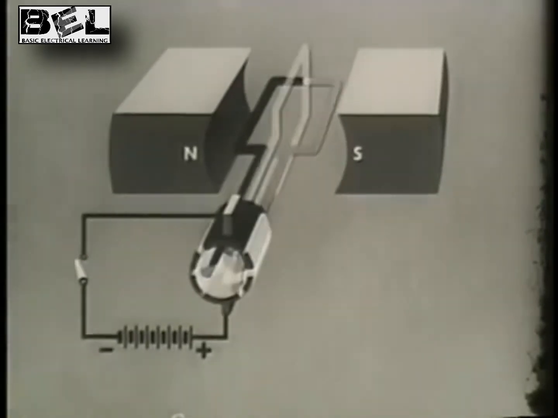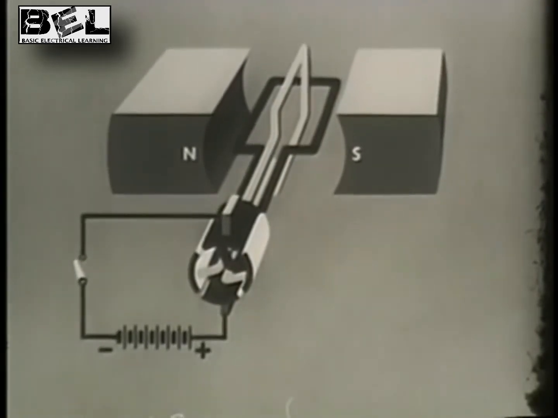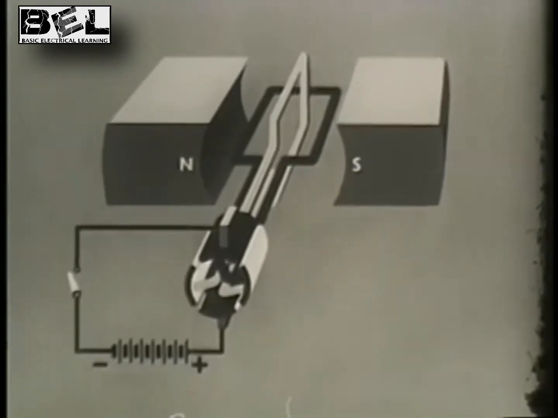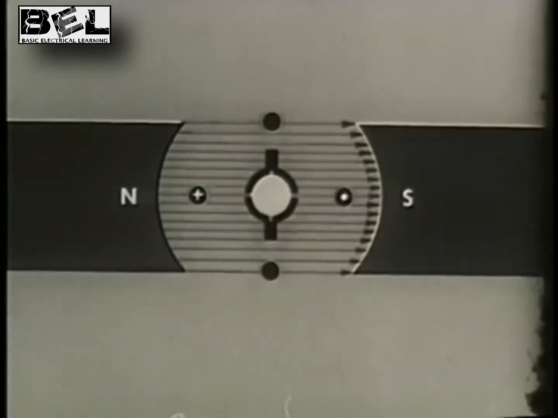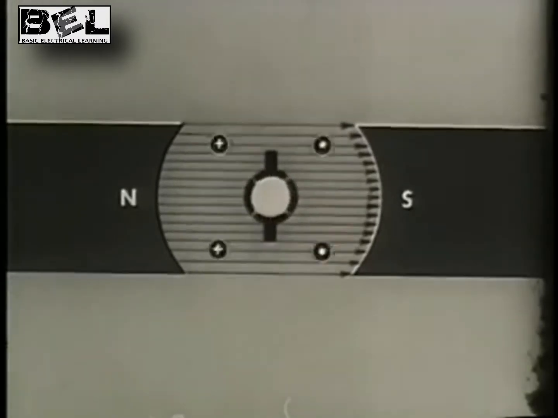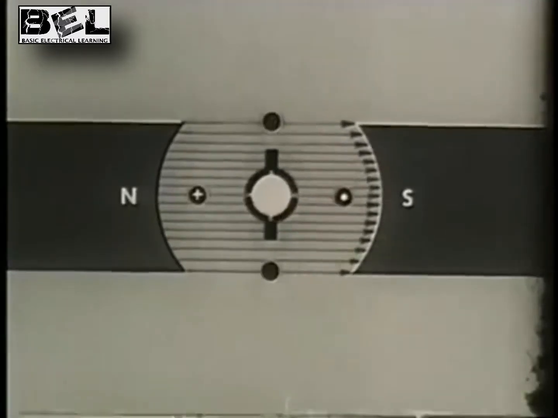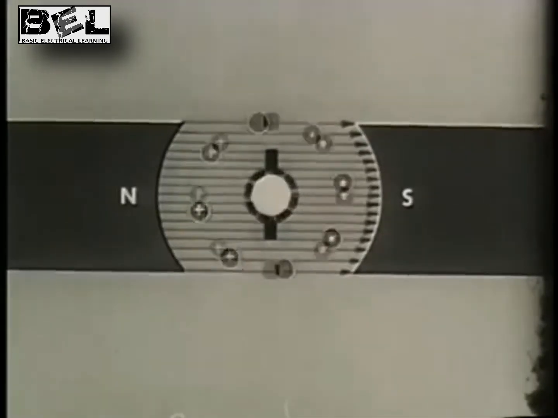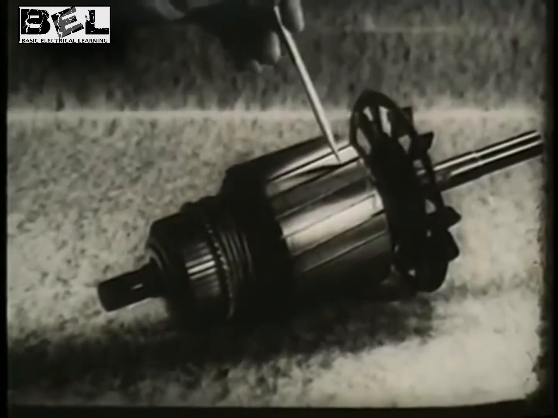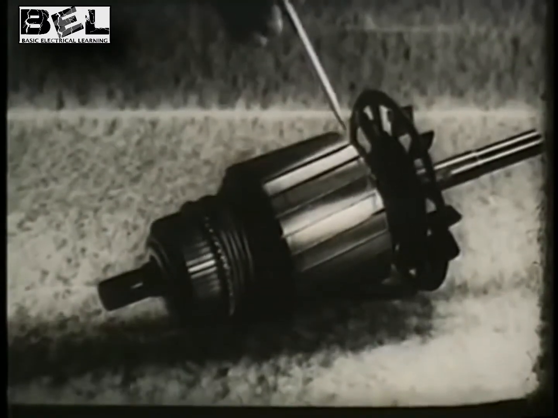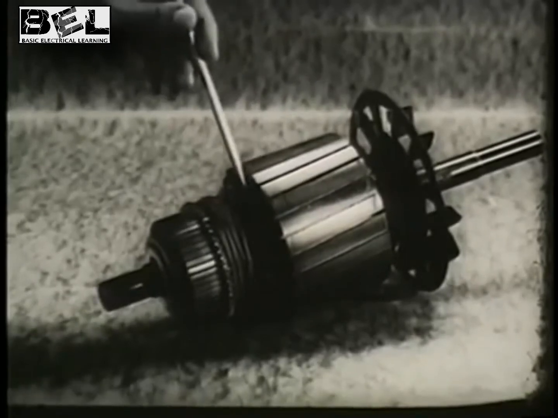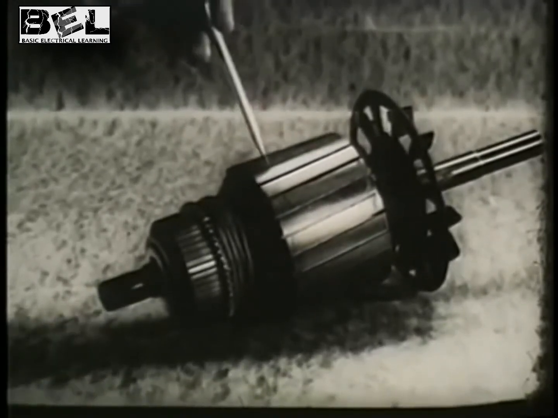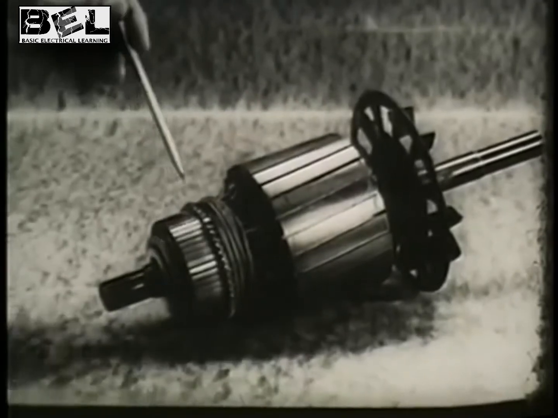Adding another loop and two commutator segments ensures that at no time will balancing forces cancel each other out. With this setup, there will be motion at all times. As one commutator segment is moved away from the brushes, another now takes its place and the movement continues. The greater the number of loops in the armature, the smoother its motion. For this reason, rotors in practical DC motors have many loops. Since current in the rotor loops must reverse each half cycle, two commutator segments per loop are required.